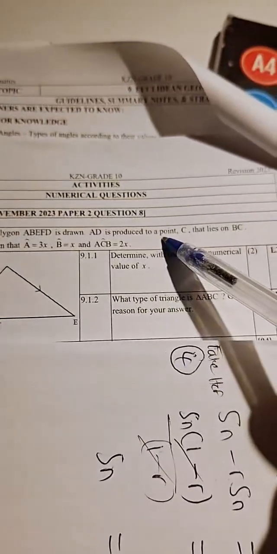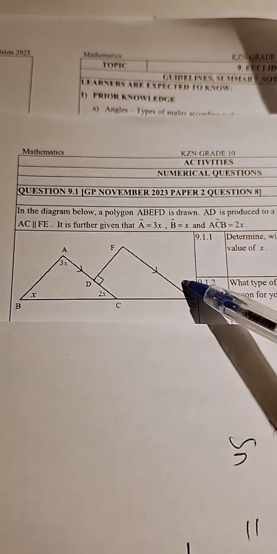Okay, let's just look at this one more time. In the diagram below, here is the diagram. A polygon ABEFD is drawn. AD is produced to C that lies on BC. Makes sense. Then we are told AC is parallel to FE.